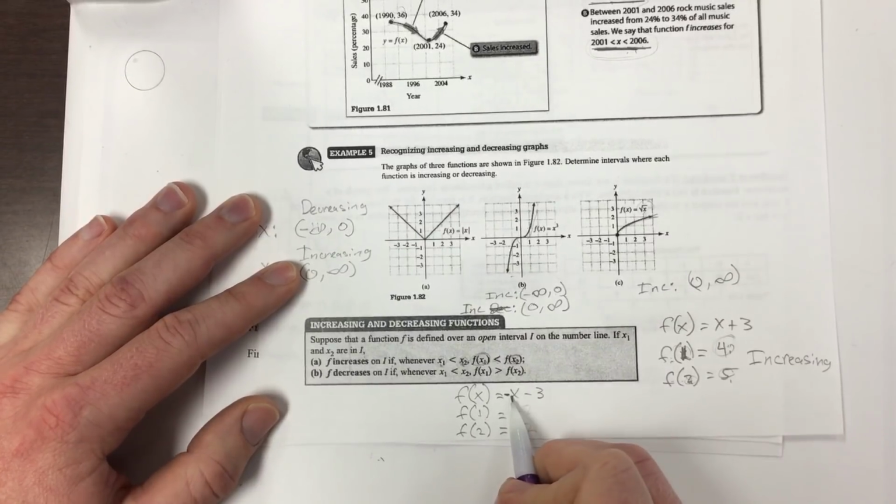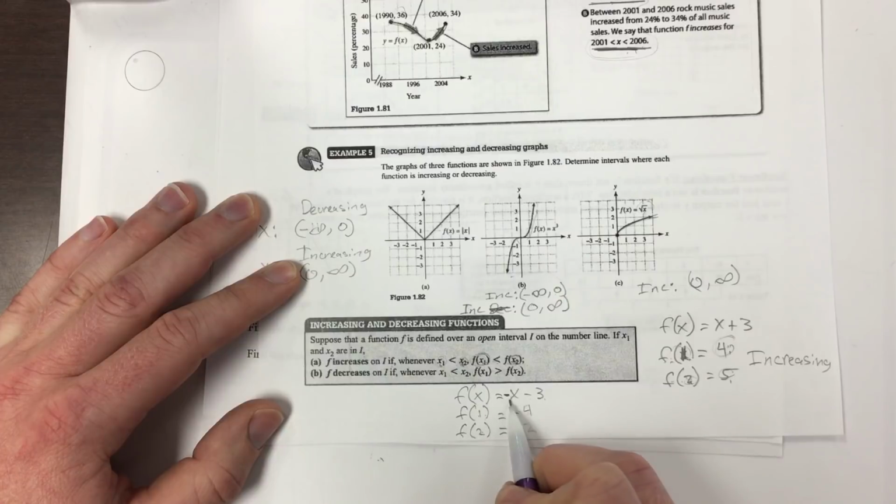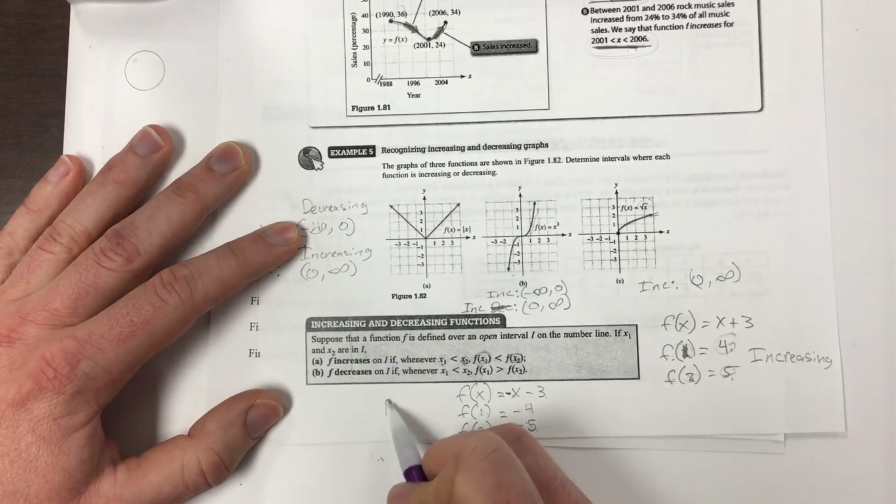So I plug in 1. I get negative 1 minus 3, which is negative 4. I plug in 2, which is negative 2 minus 3, which is negative 5. Okay. Now we have a decreasing function here.